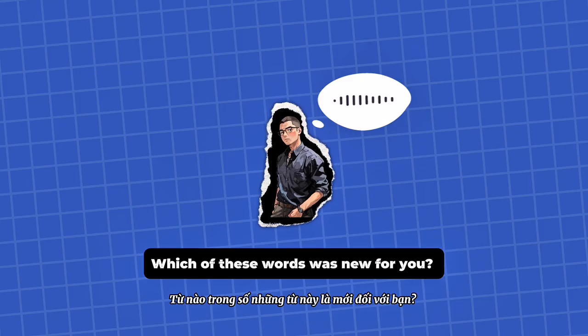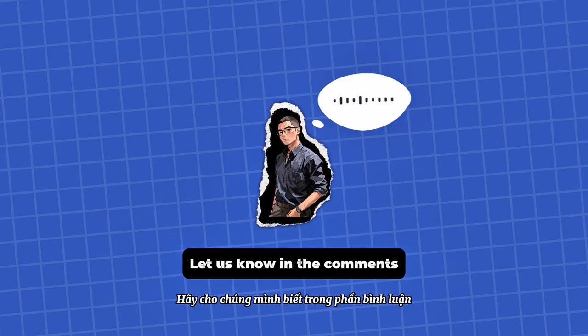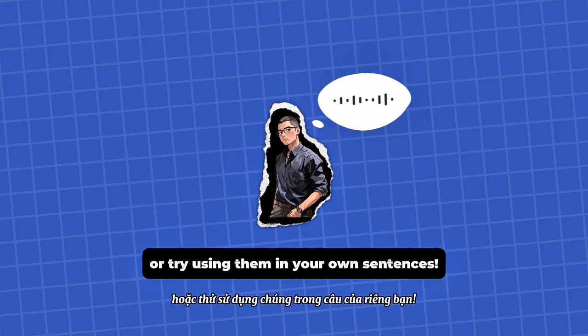Which of these words was new for you? Let us know in the comments or try using them in your own sentences.